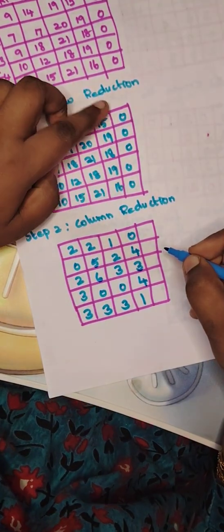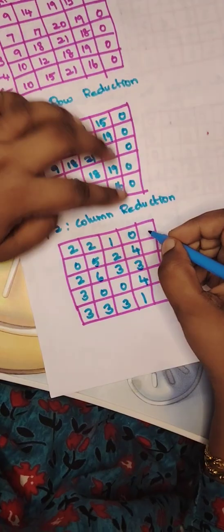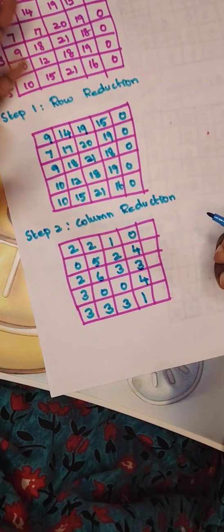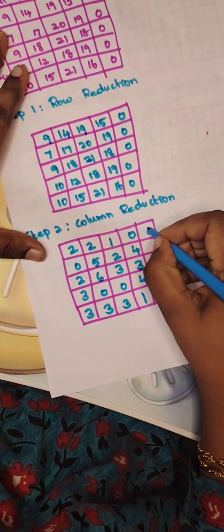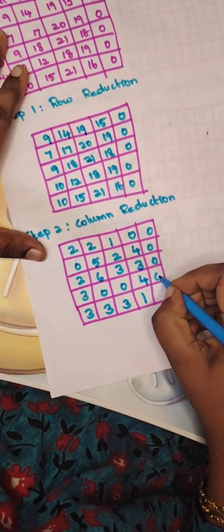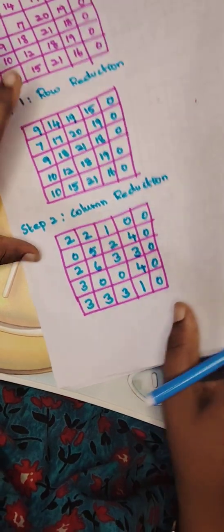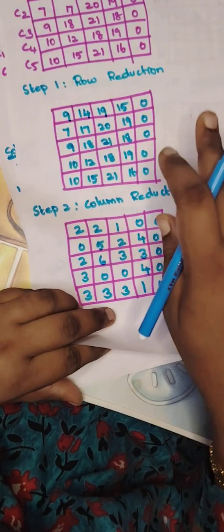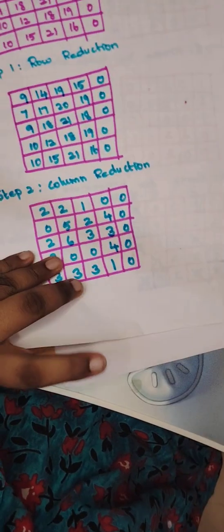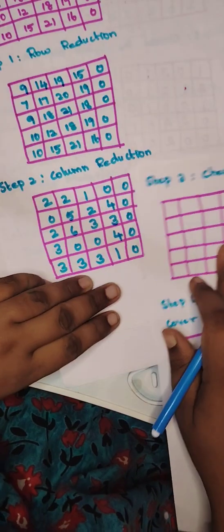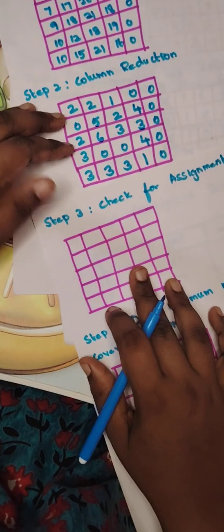In the third column the least element is 18, so I subtract 18 from all the elements: 19 minus 18 is 1, 20 minus 18 is 2, 21 minus 18 is 3, 18 minus 18 is 0, 21 minus 18 is 3. In the fourth column the least element is 15, so I subtract 15: 15 minus 15 is 0, 19 minus 15 is 4, 18 minus 15 is 3, 19 minus 15 is 4, 16 minus 15 is 1. In the last column all the elements are 0, so if I subtract the least element 0, I get the same values: 0 0 0 0 0. So I have done row reduction and column reduction. After this I need to check for assignment.